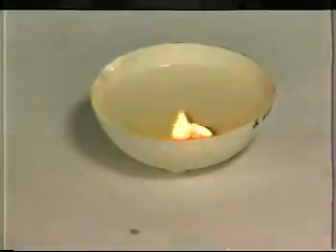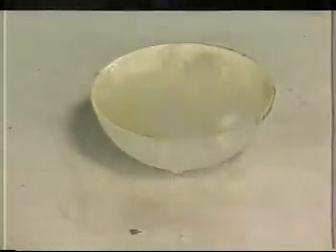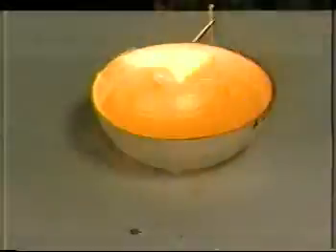What you're seeing now is the hydrogen gas that's being produced in the reaction is burning. The reaction got so hot that it ignited the hydrogen gas. So you're watching a second chemical reaction. Hydrogen plus oxygen makes water.